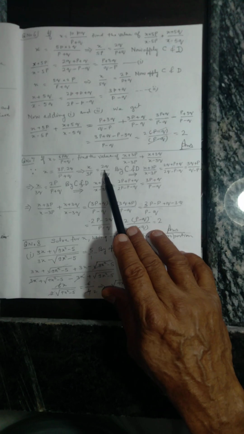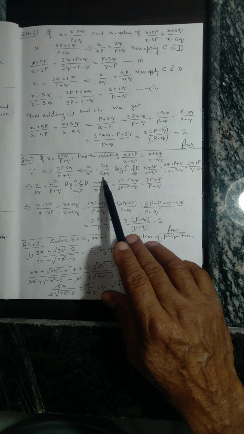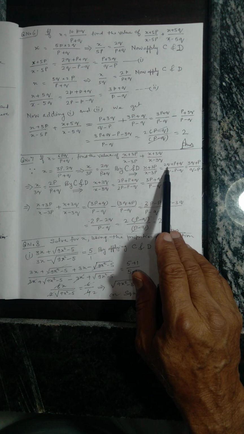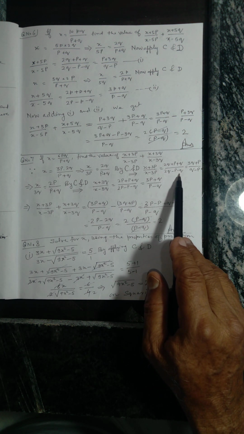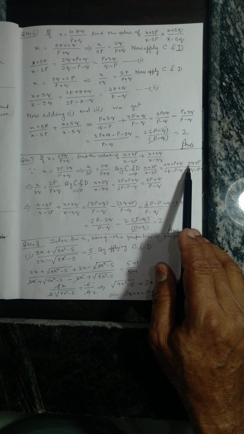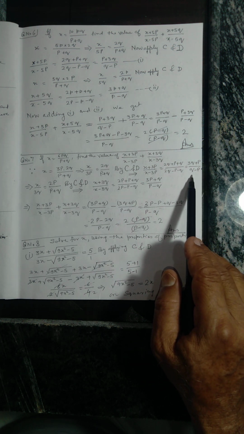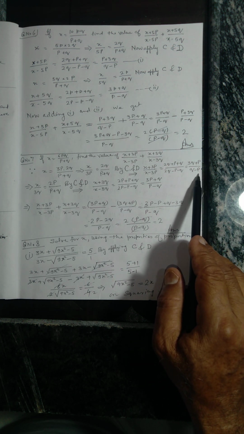You see 2q and this p + q. Solve it, you will get (3q + p)/(q - p).